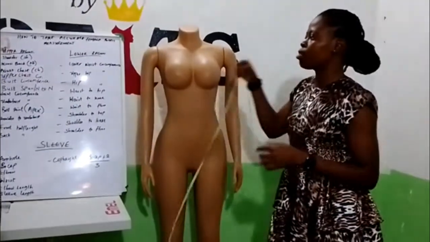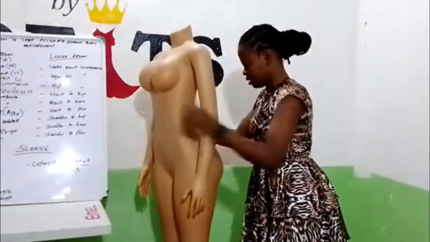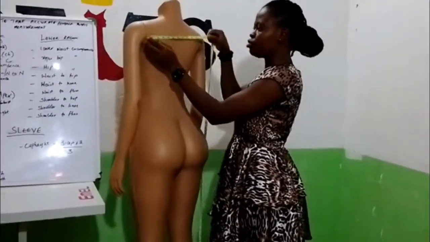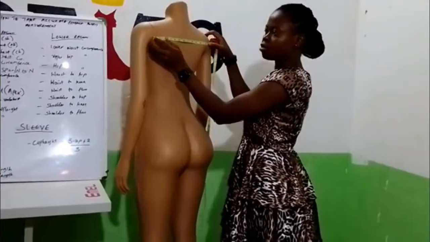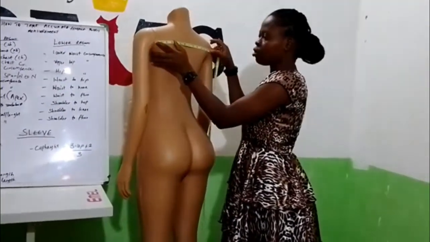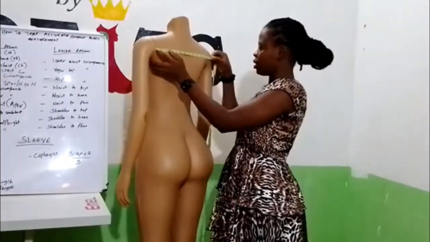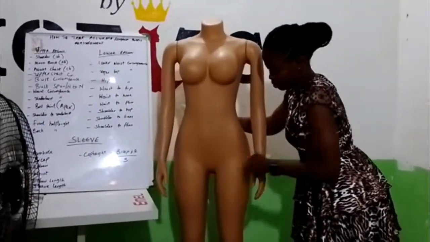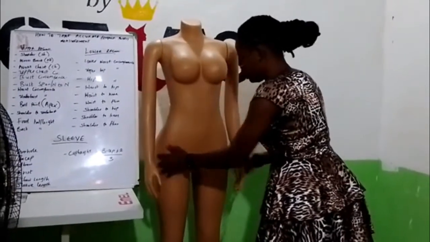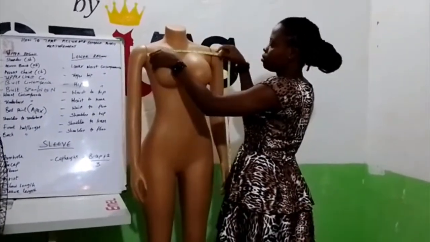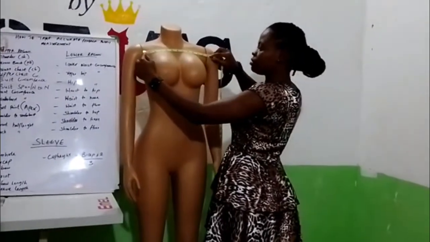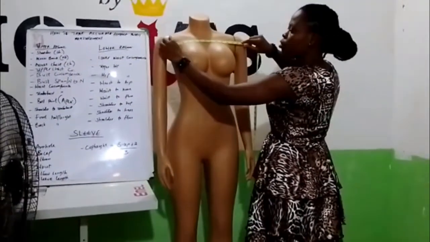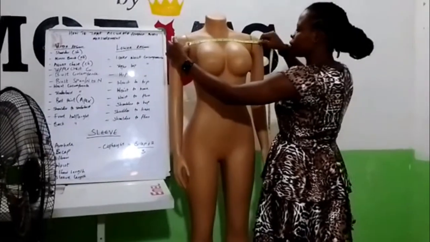Then the next one is across back. Across back, this is how you measure it. This particular measurement is very important if you are drafting your bodices. This is how you take your across back measurements, okay, for your client or whatever model you're using, okay? So this is how you measure it. Then across chest, or across bust, this is how you measure it. Alright, this is how you measure it. It's very important if you want to draft the armhole of your bodices. Okay, so whichever one you are doing, just measure it accurately.